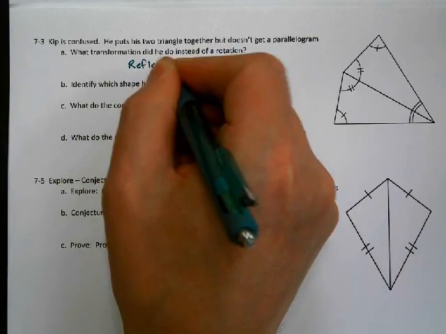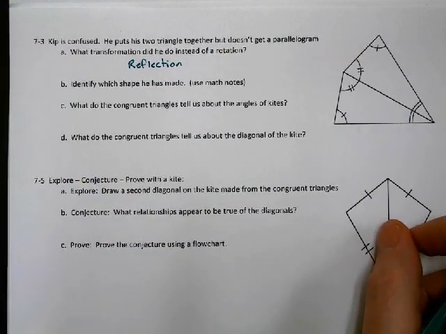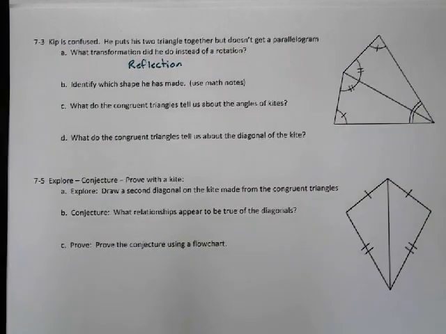Come on, Kip. All right, identify what shape he made. And it says use the math notes. That's the methods and meaning section at the end of this unit. Well, if you look at that methods and meaning section, one of your shapes is called a kite. And this is indeed a kite.